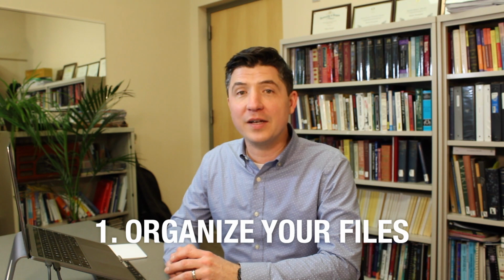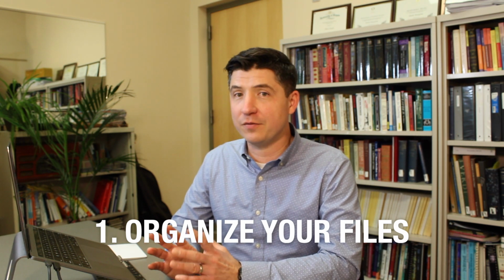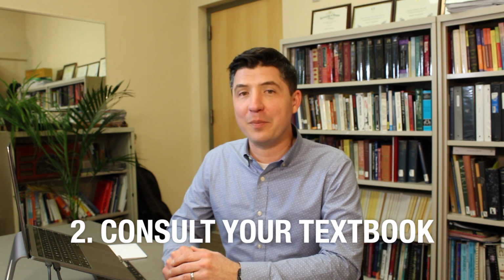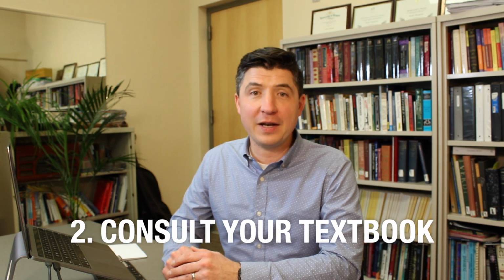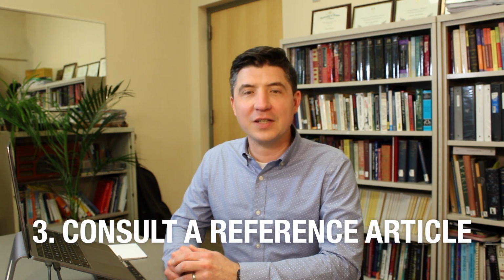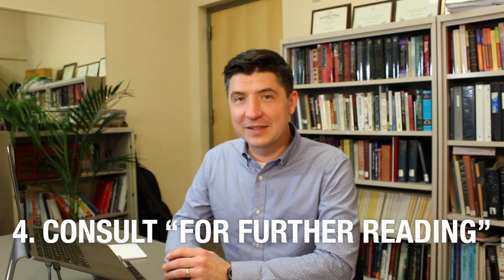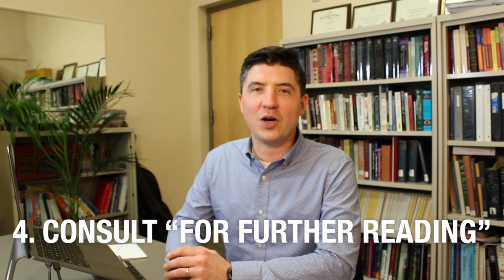Here are the 7 steps. Step 1 is to organize your files. This is so that you can set up a place to capture all of the bibliographic information, the notes, and the sources that you will be collecting. Step 2 is to read about your topic in your textbook and find where it lands in your course schedule. Step 3 is to consult a reference article on your topic and to collect all relevant sources that are included in that article. Step 4 is to consult the For Further Reading section of your textbook and collect all relevant sources listed there.